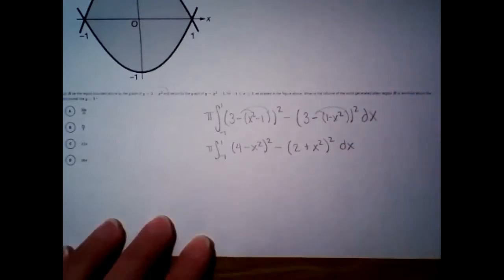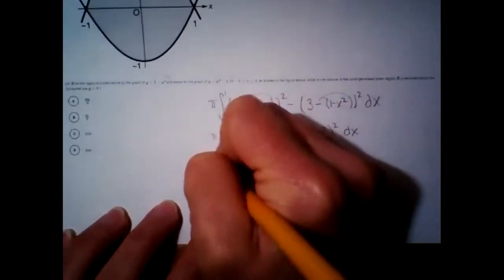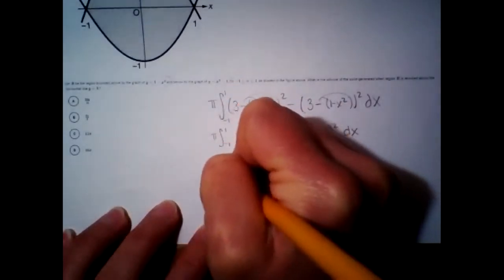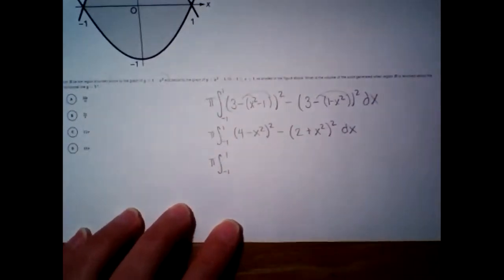So I just distributed the negative signs, combined the like terms. Now we're going to square each of these things. If you want to write off to the side, and notice I'm still keeping my integral. I didn't even do any calculus yet. I did not even do an antiderivative.